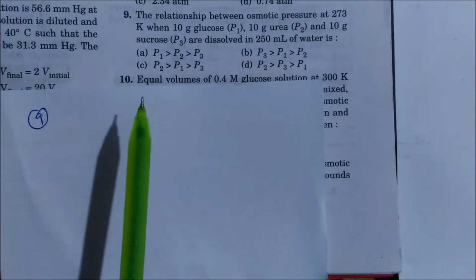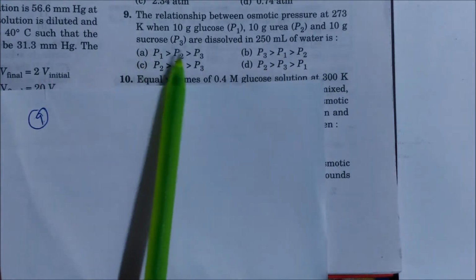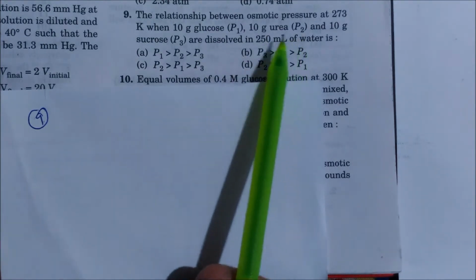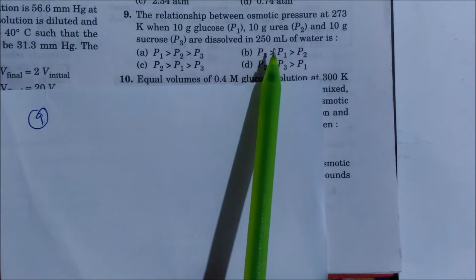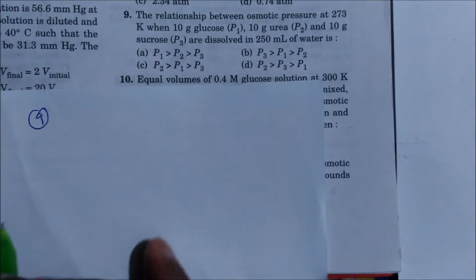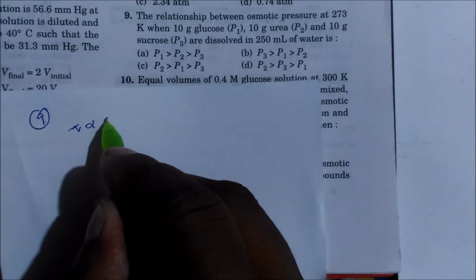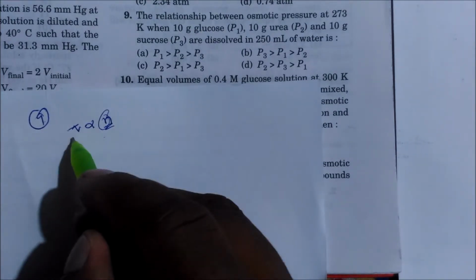The relationship between the osmotic pressure at 273 Kelvin when 10 gram of glucose, that is P1, 10 gram of urea is P2, and 10 gram of sucrose is P3, dissolve in 250 ml of water. So we know pi is proportional to N, the number of moles or concentration. The more the moles, the more pi will be.